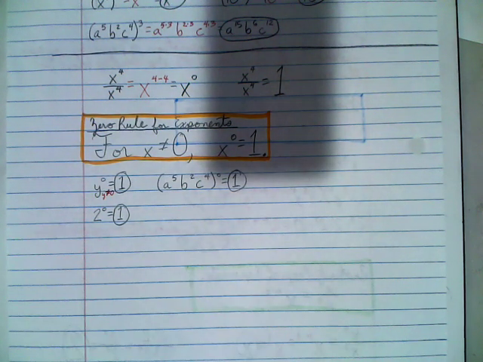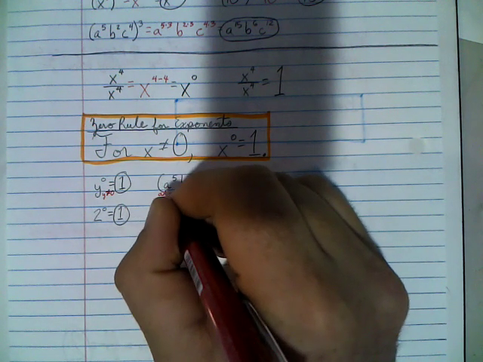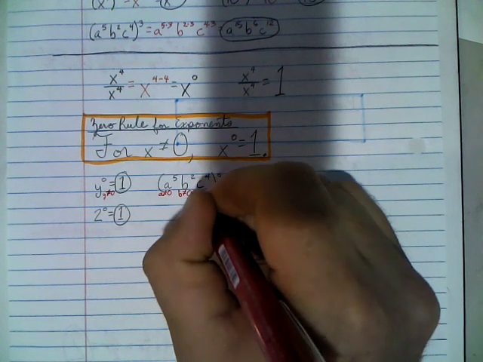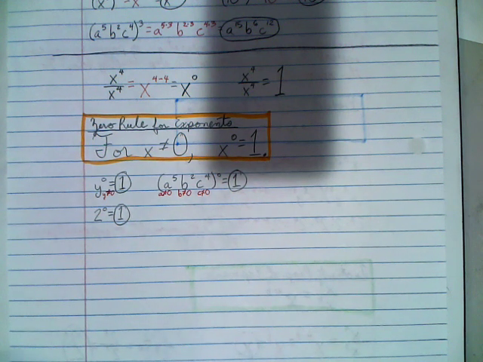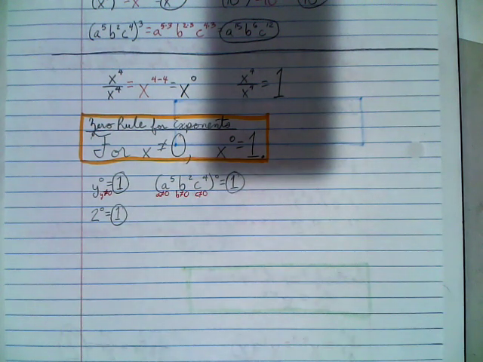Although secretly, you're also thinking, so long as a is not 0, b is not 0, and c is not 0. Because if any one of those was 0, then when you multiplied them together, they'd all become 0, and then you'd have 0 to the 0, and you're not allowed to do that. So as long as none of them are 0, we're good to go.